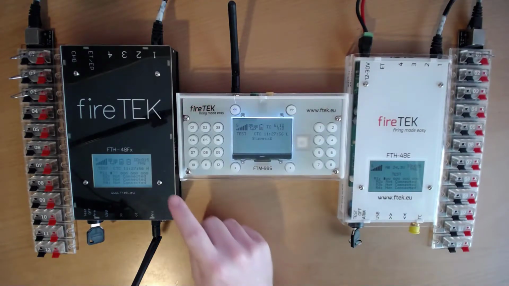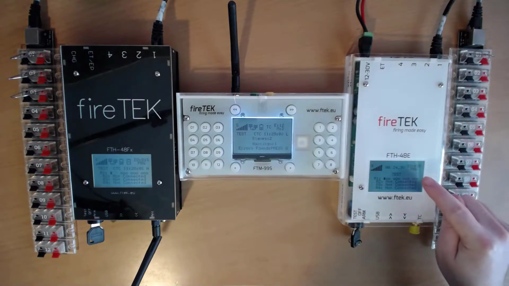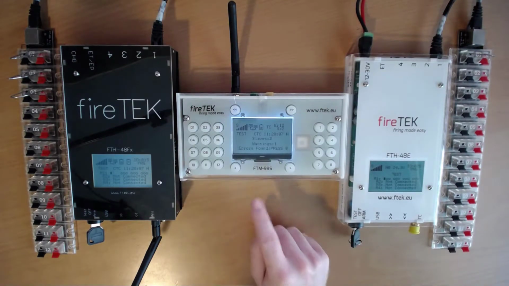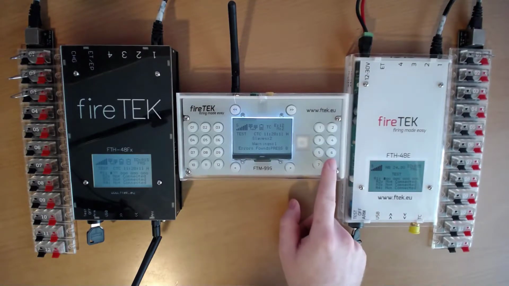Now, as you can see on both modules, it is programmed by, on the display screen you'll see PRG. And now on the remote it's displaying warning instead of fault. So we're going to go ahead and see what that warning is by pressing 8 again.